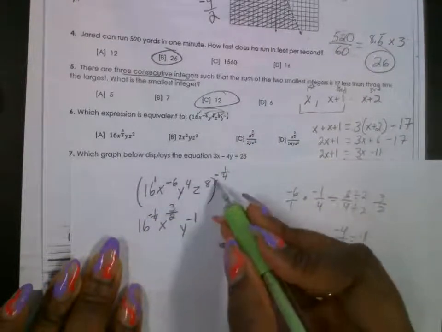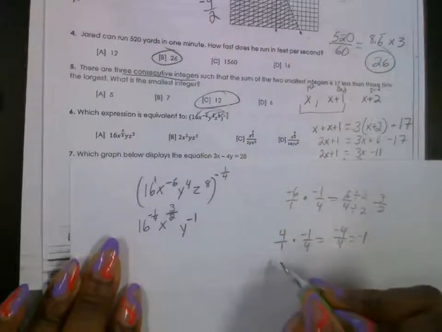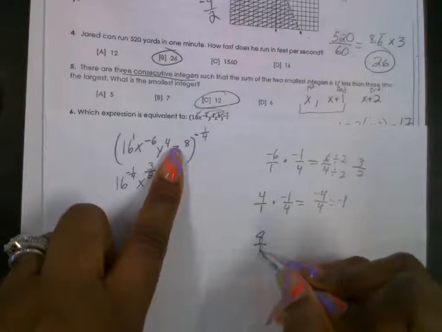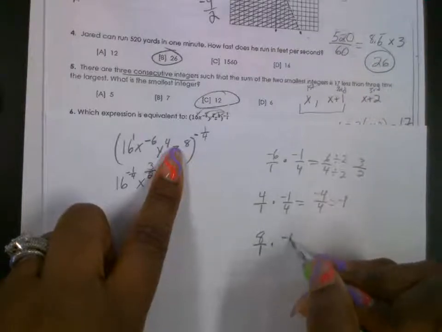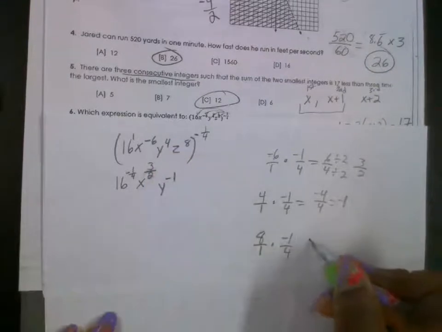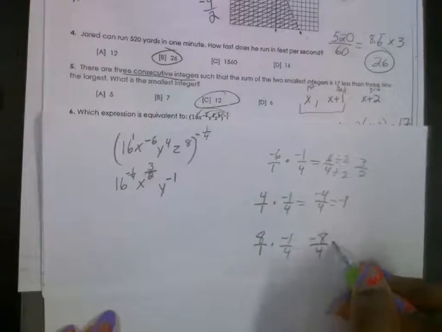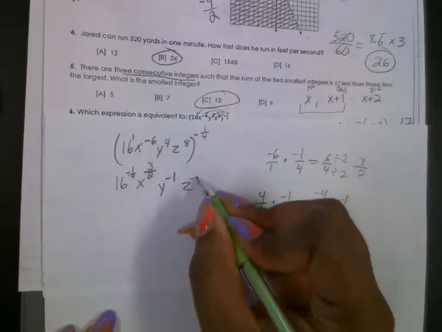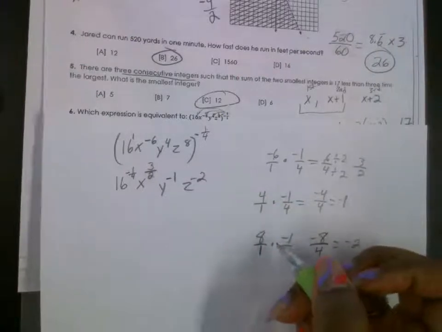All right, and then let's do this one. Out to the side, this is 8. Change it to a fraction already. Multiply straight across. That's negative 8/4, which is negative 2. So this is z to the negative 2 power.